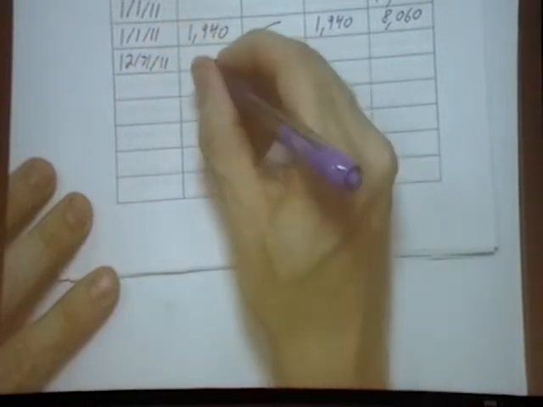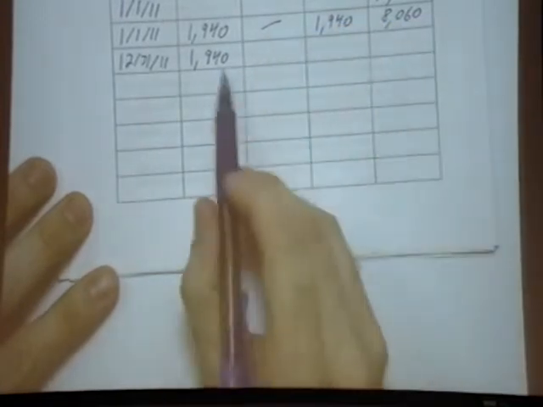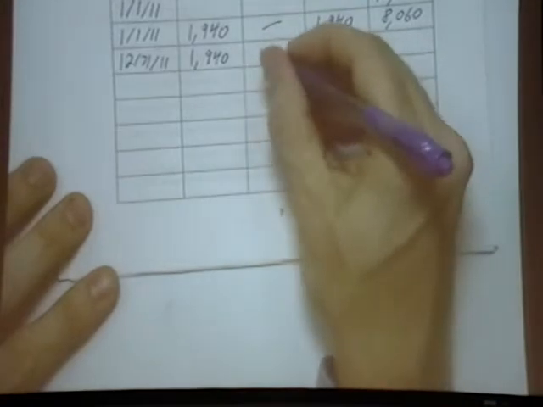12/31. Hopefully, from our previous examples, you could probably figure this out. So take the 8060 multiplied by the market rate of interest, and we're going to get 645. That minus that is going to be the amount we reduce the carrying value by, 1295, 6765.